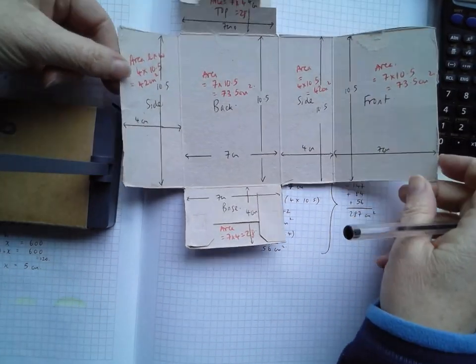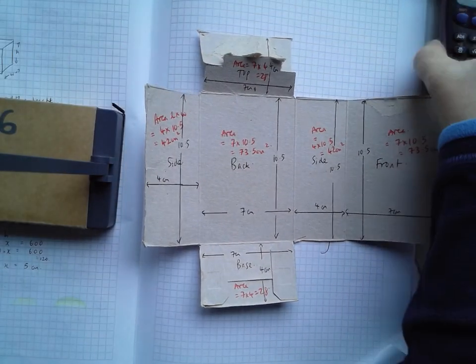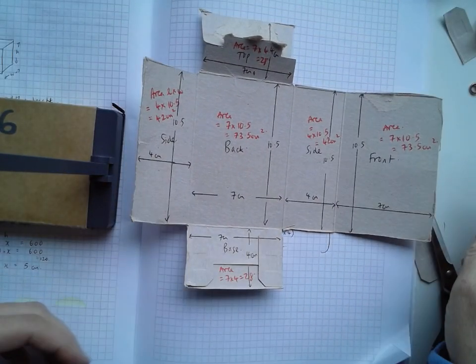Okay, hopefully that's useful and will help you as you work through the problems on area and volume of rectangular solids.